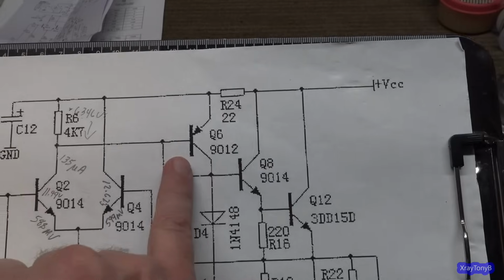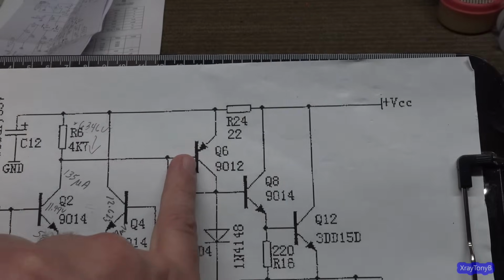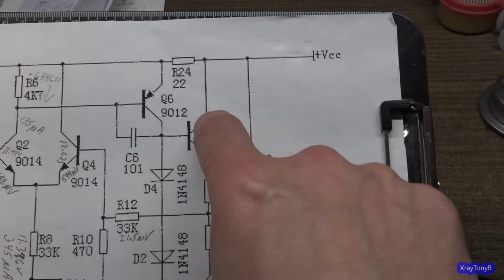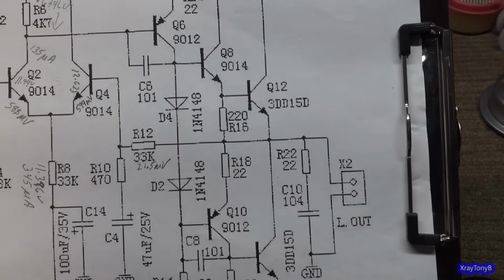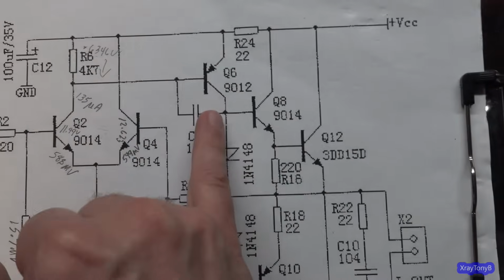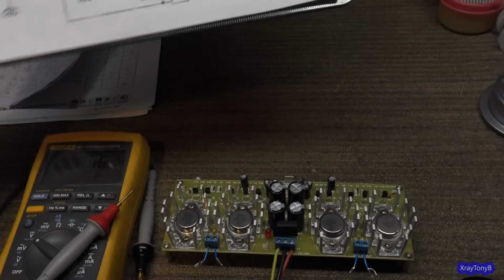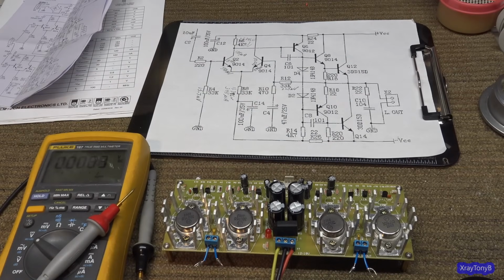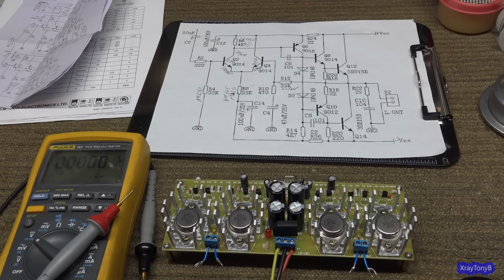And now we're going to look at our voltage amplification, or VAS stage, which also is going to control our drivers and our outputs. We're also going to talk a little bit about this bias circuit. And then at the very end of this video, we're going to have a quick listen to it, just to find out what it sounds like in its stock form.